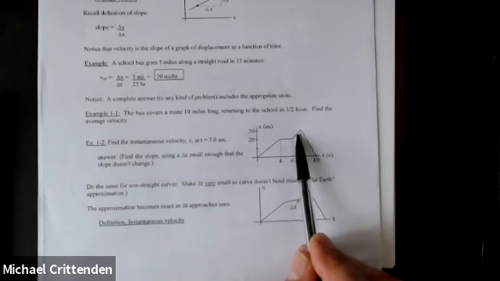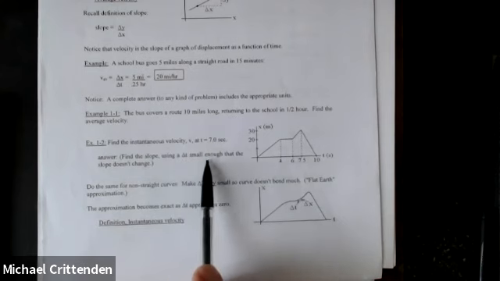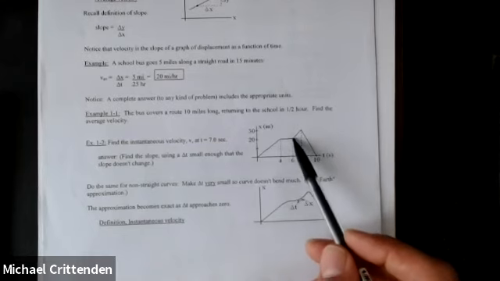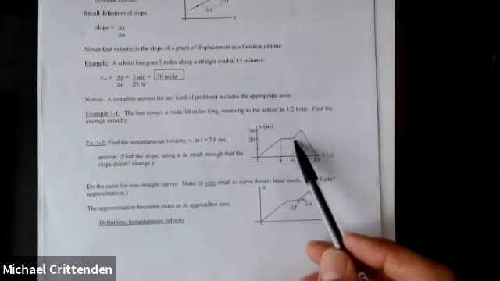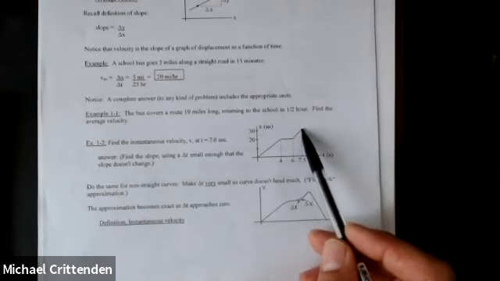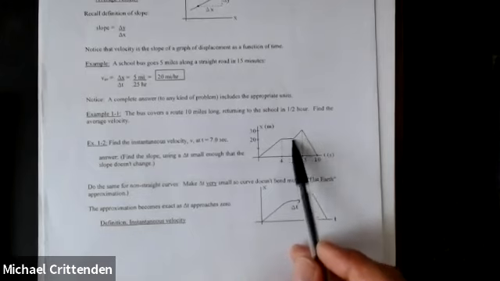So what do you do to get the instantaneous velocity? The answer is you have to use a smaller time interval. Like it says in the parentheses, use a delta t small enough that the slope doesn't change. Like from t equals 6 to t equals 7.5, you've got a nice straight line there. A straight line has the same slope everywhere, and that includes the instant that we're interested in. So that would be a small enough time interval to tell us the velocity at that instant.